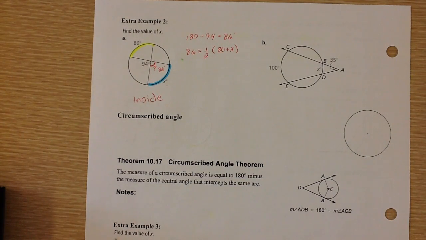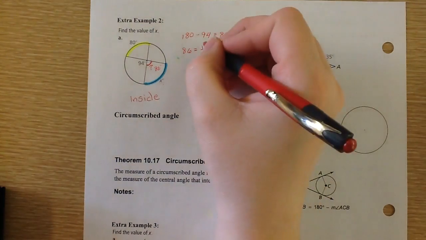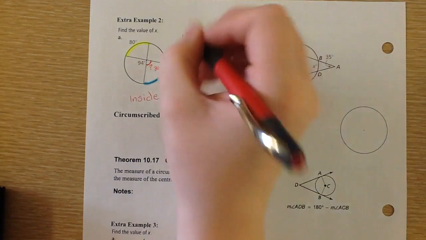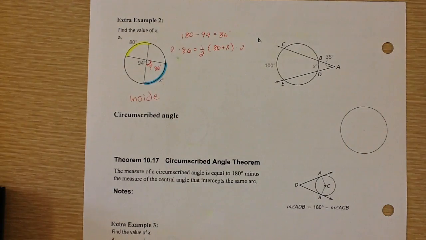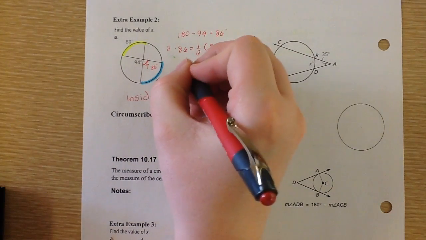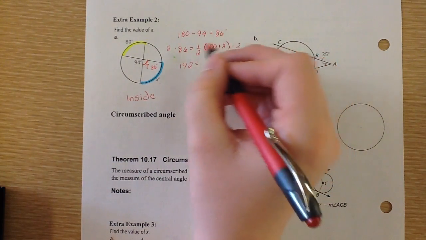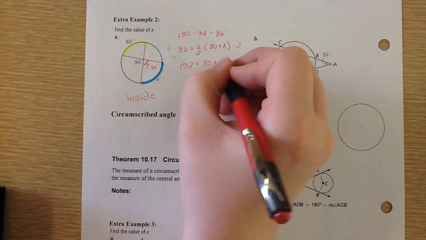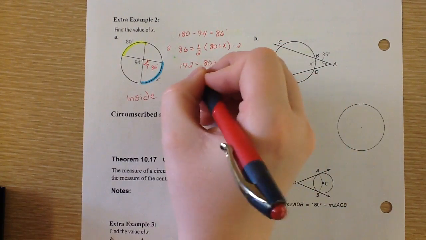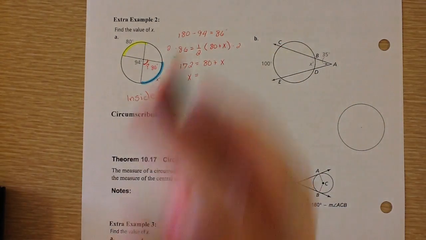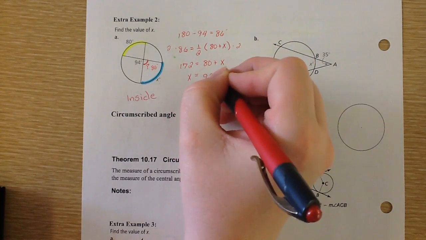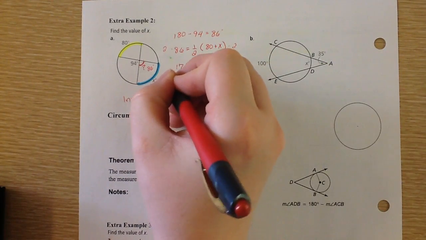86 equals 1/2 the sum of 80 plus x. So now we solve. I could distribute the 1/2 in, but I think I'm going to divide both sides by 2 first, so I don't have to distribute that in. So I get 172 equals, the 2 times 1/2 is 1, 80 plus x. Subtract the 80, and we get 92. So this angle is 92 degrees.